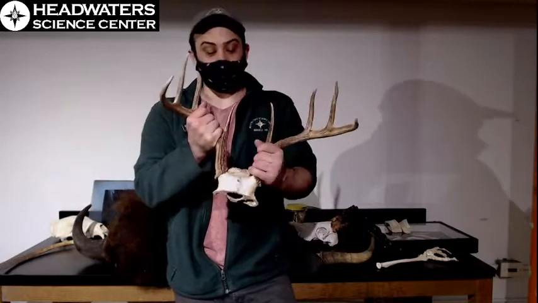But a lot of what you're seeing as far as how different this looks is a product of how the deer tend to use their antlers, where it's a lot of rubbing and marking and polishing, and so they get worn down and get this sheen to them that is a product of, like I said, rubbing on trees and stuff like that.